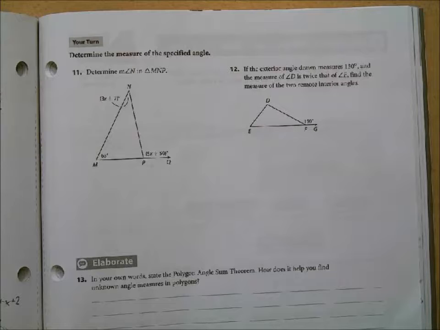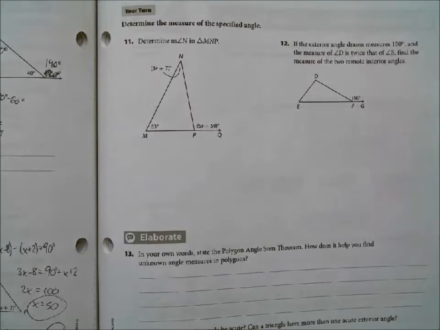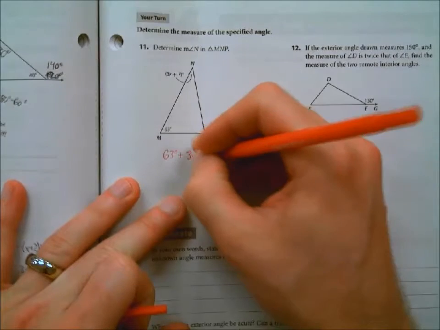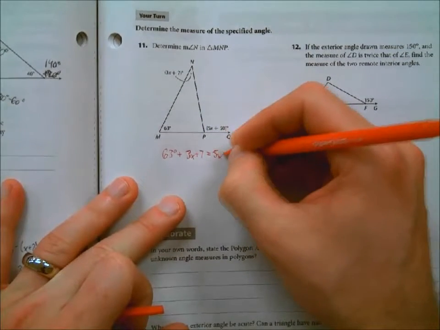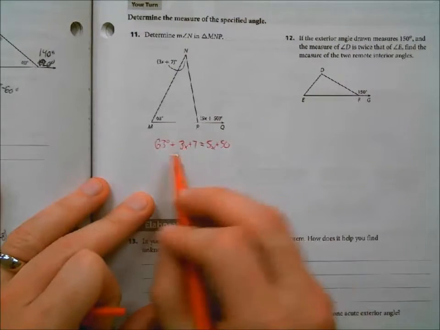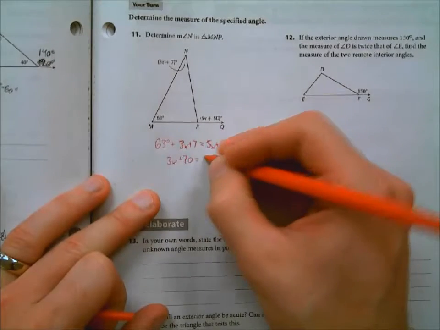Stephen, would you tell us how you set up your equation there for number 11? I did 63 plus 3x plus 7 equals 5x plus 50. Great. 63, remote interior, plus 3x plus 7, the other remote interior, equals 5x plus 50. And then you solve this equation. It looks like we have some like terms here, so you can say that's 3x plus 70 equals 5x plus 50. Did you do that? Yeah.